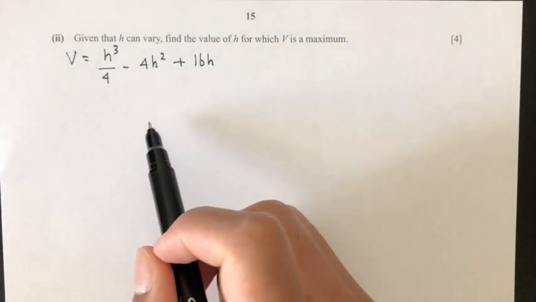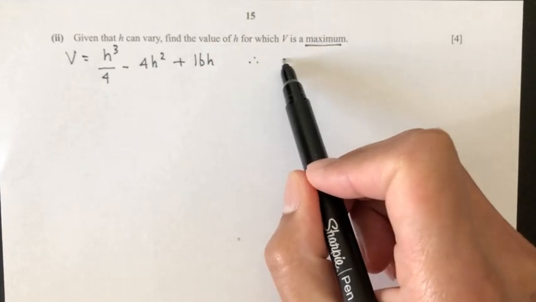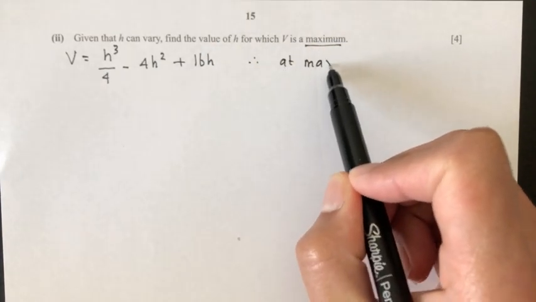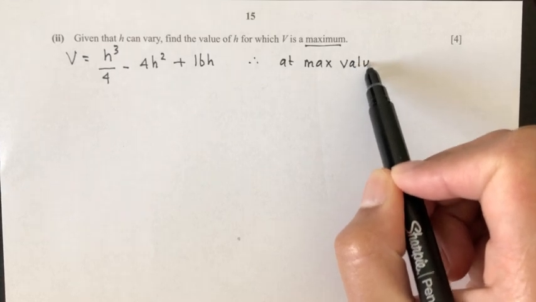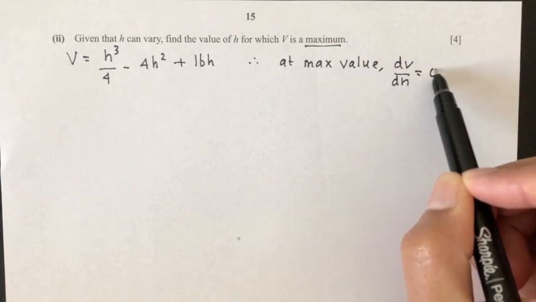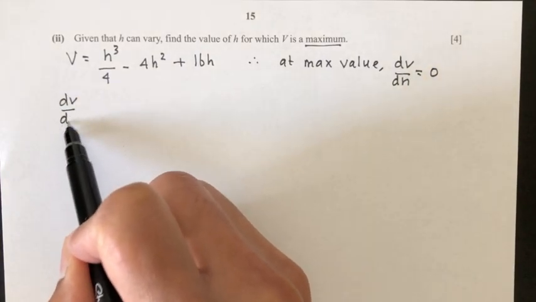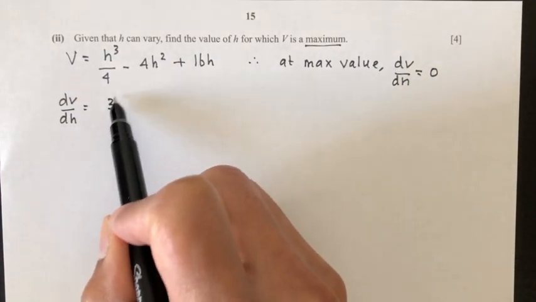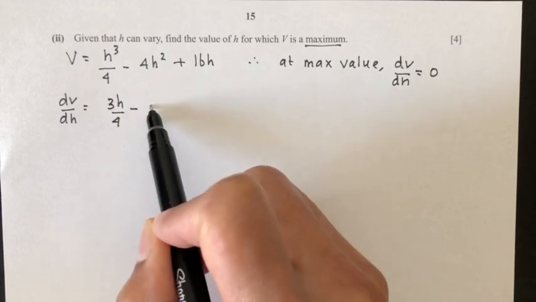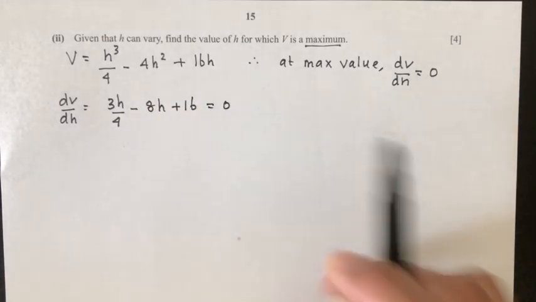To find the value of h at a maximum, as you know, at max value we know that dV by dh has to be 0. So let's find dV by dh. So dV by dh is equal to 3h squared over 4 minus 8h plus 16, which is equal to 0.